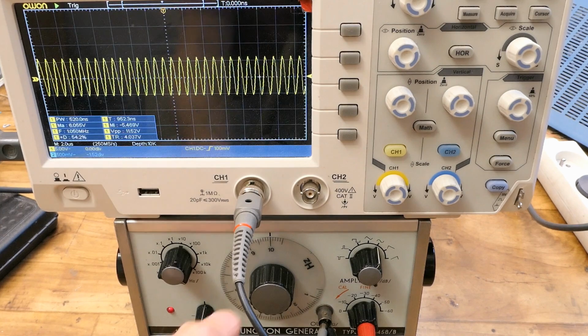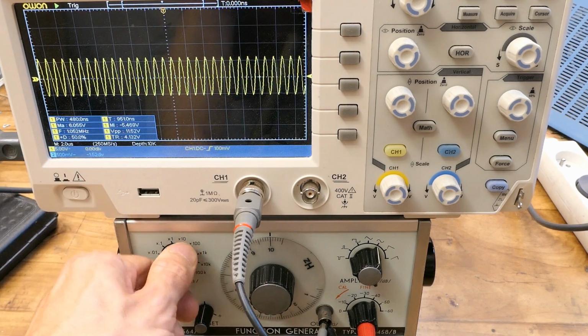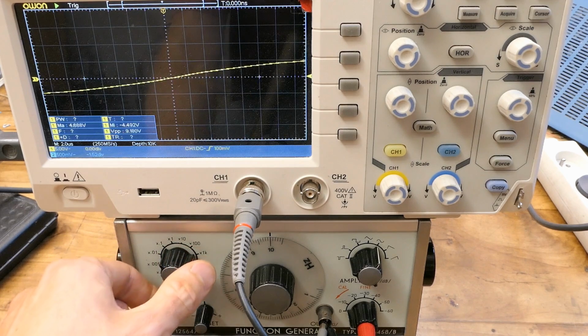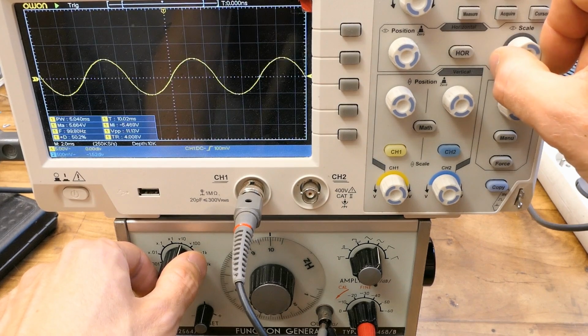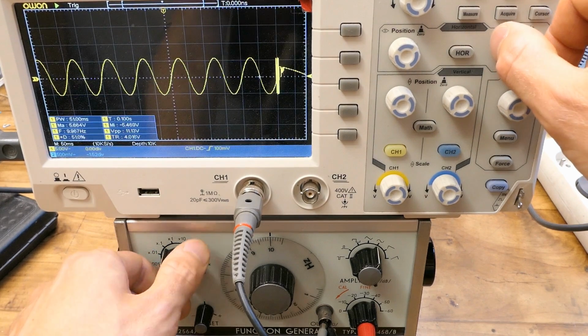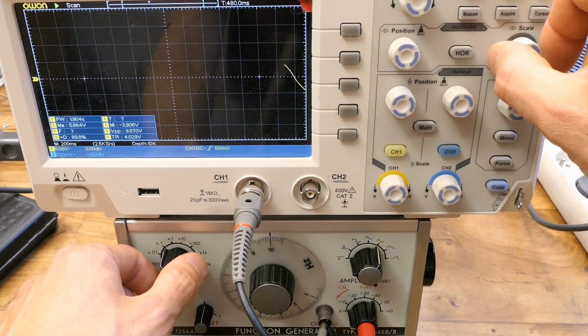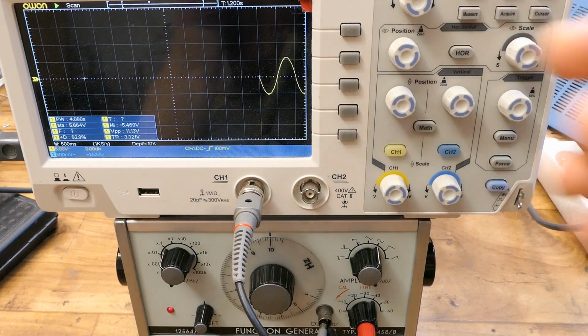Here it's making a nice sine wave. Now it's set to 1 MHz, and it actually is about 1 MHz, 100 kHz, 10 kHz, 1 kHz, 100 Hz, 10 Hz. 1 Hz is already slow rolling.